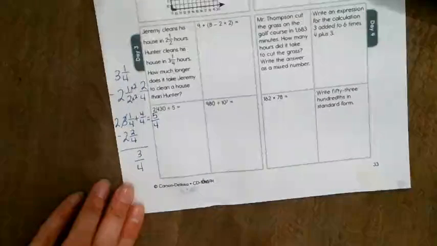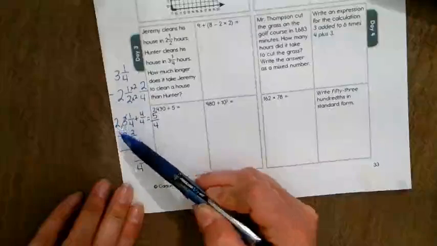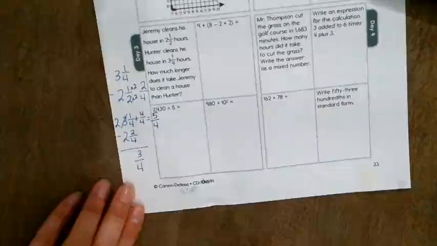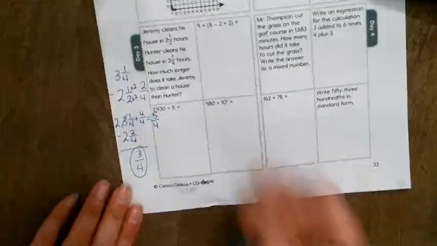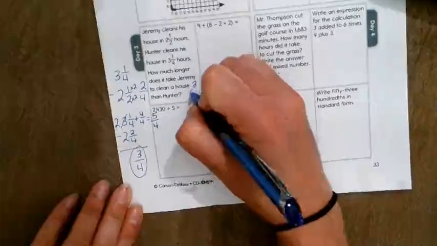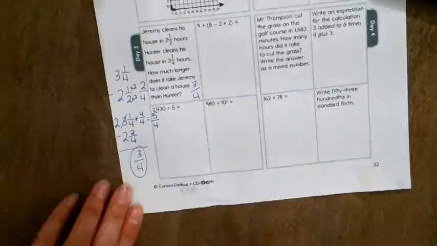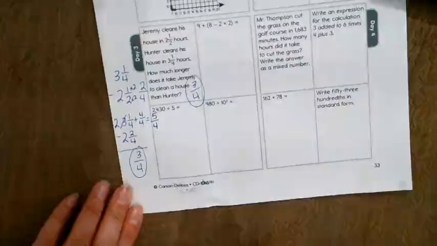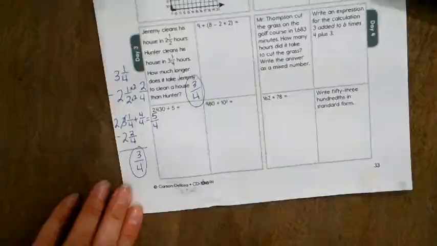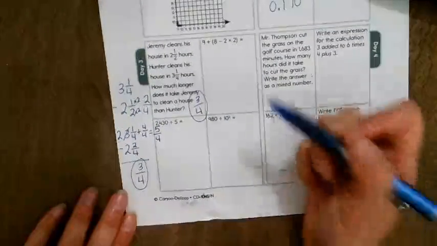Now let's do the whole numbers. Because I borrowed, I just have 2 minus 2. That gives me 0 wholes. So my final answer is 3/4.